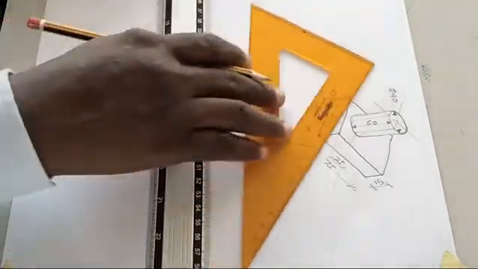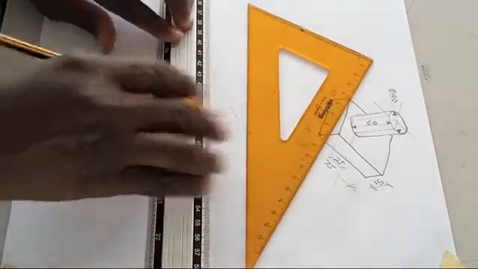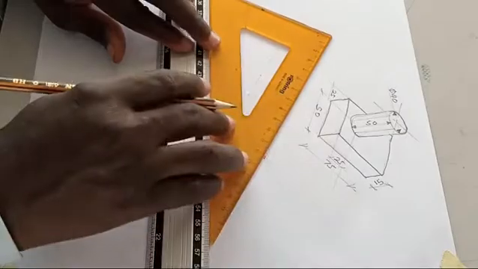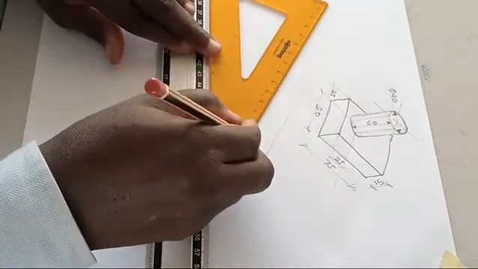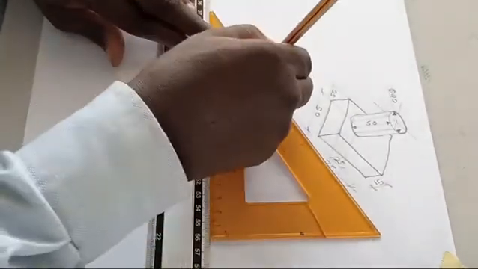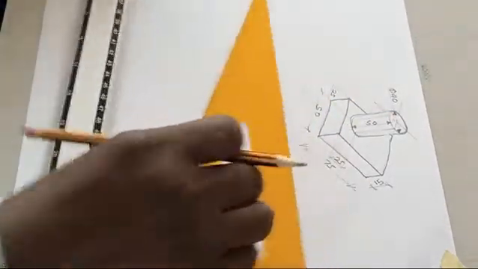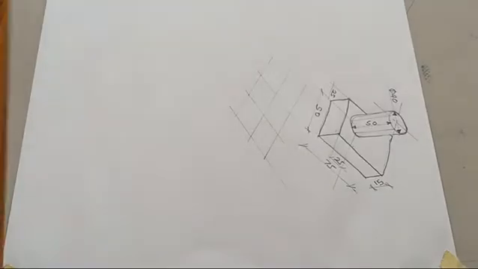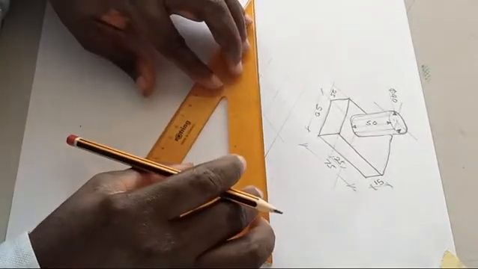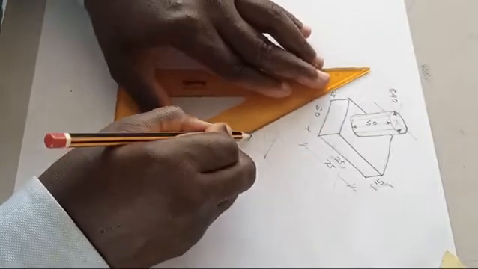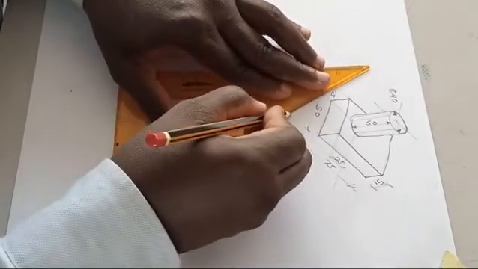Make sure the stock of your T-square is resting firmly on the side of your drawing board. Do this and this, and you rotate it to do the side here and here. So now we have our isometric square. We draw the longer diagonal. Remember, this circle at the top will be a complete circle, whereas the one at the bottom will be a semicircle.